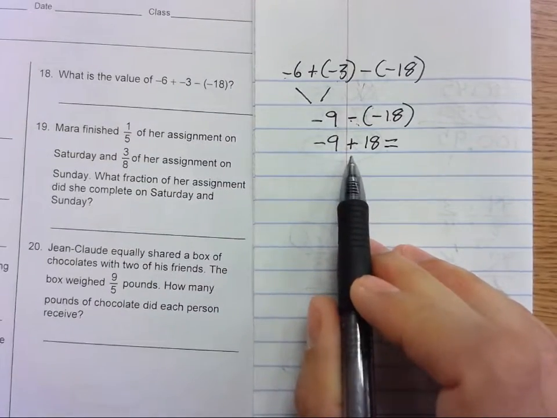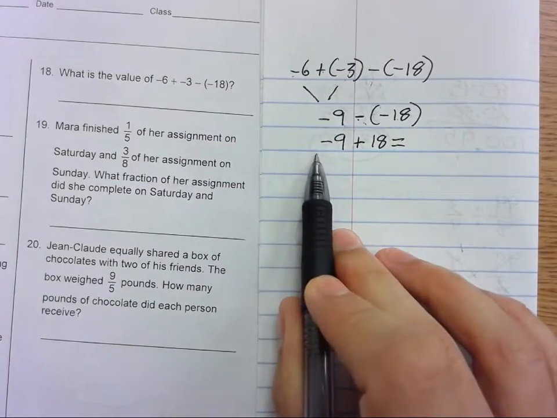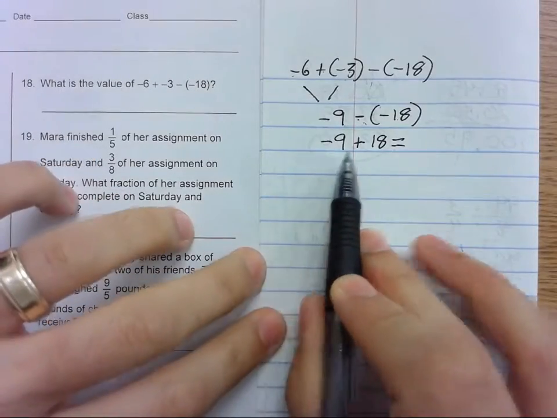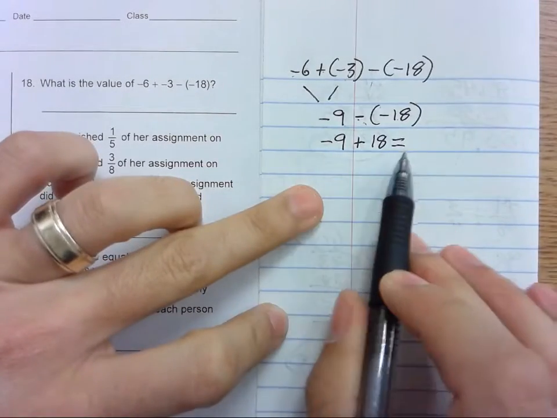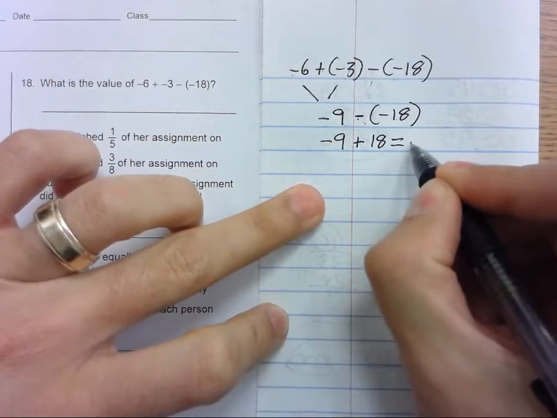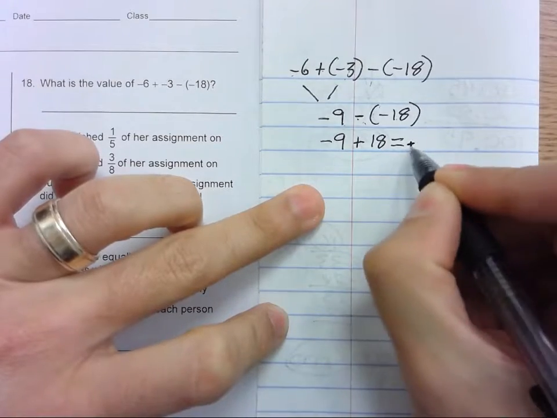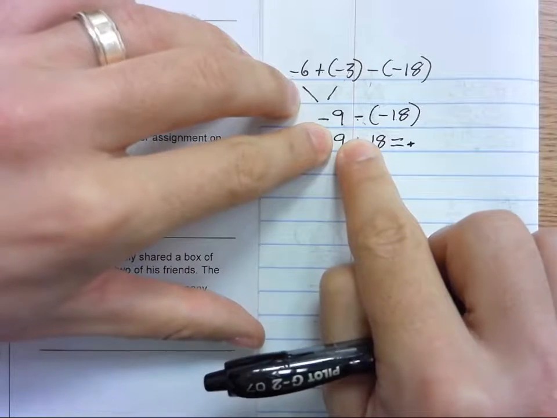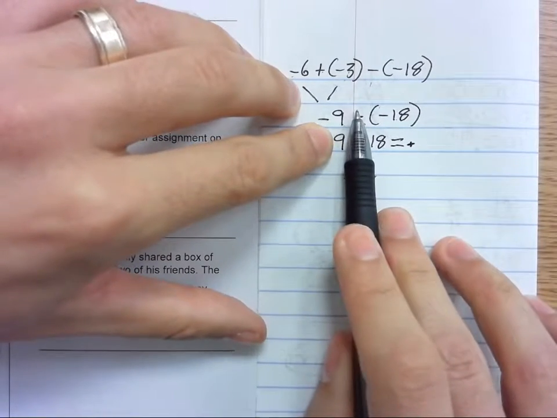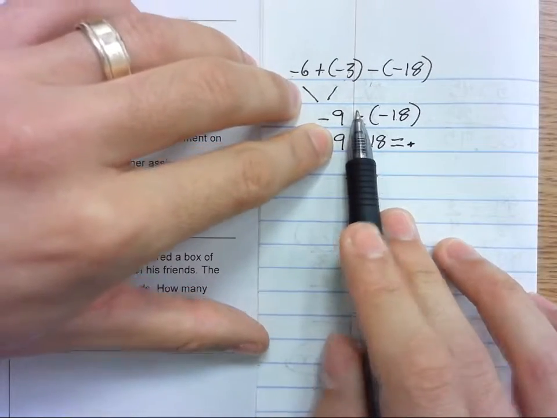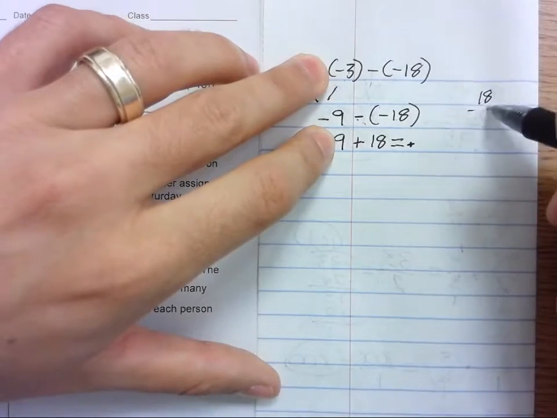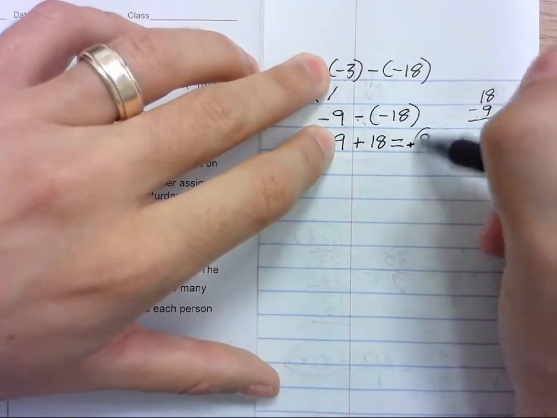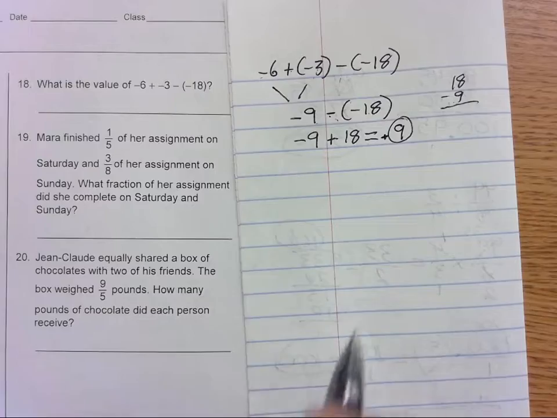We're adding, and the signs are not the same. So, which one has the greater absolute value? The positive. So our answer is going to be positive. We don't have to, but I'm going to put a little plus there to show us that we're going to have a positive answer. Now that we know the sign, we take the absolute values. So we ignore the signs. We have an 18 and a 9, and subtract them. 18 minus 9 is 9.